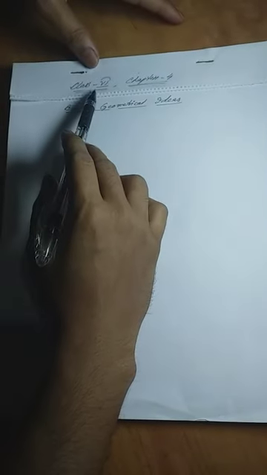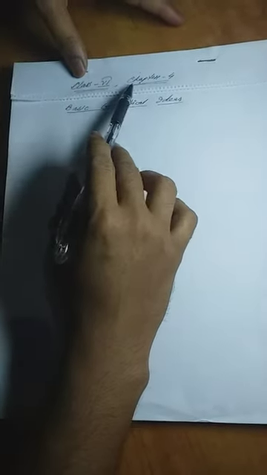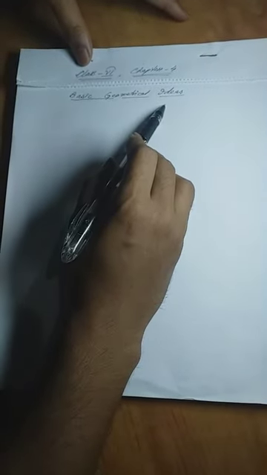So now I am here to discuss basic geometrical ideas of class 6. Okay, there is class 6, chapter number 4, and the name of the chapter is basic geometrical ideas.